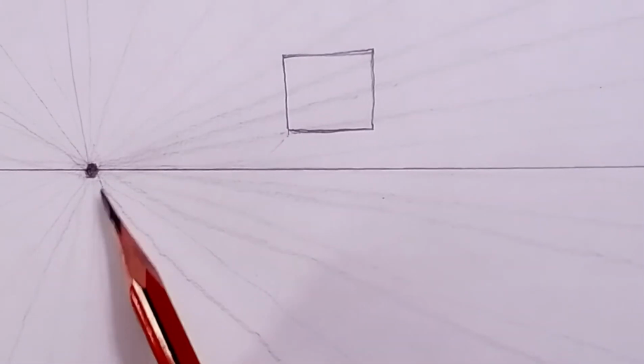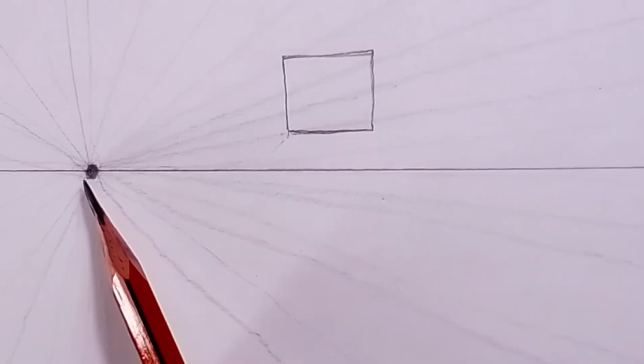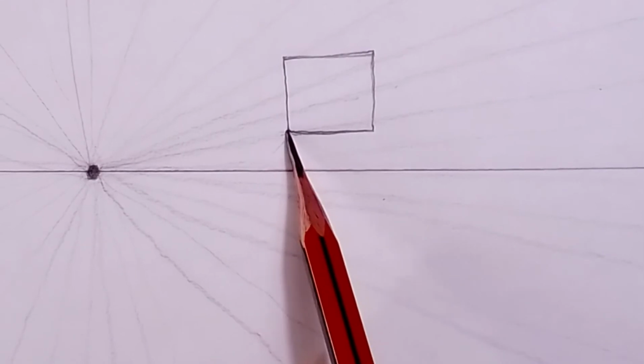Any line running from that side is going to fall under our perspective point. Like this and this.